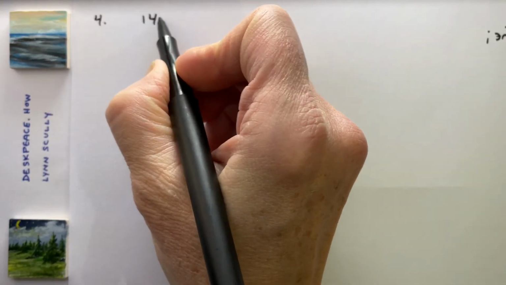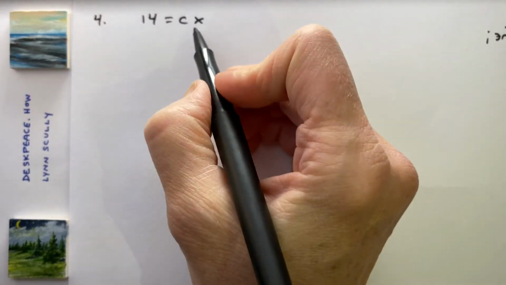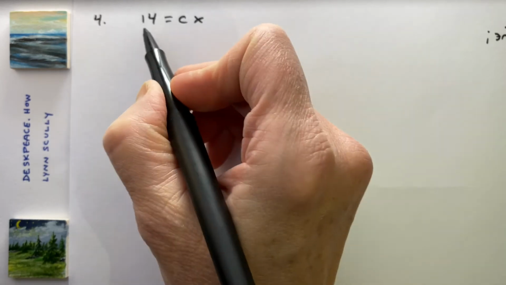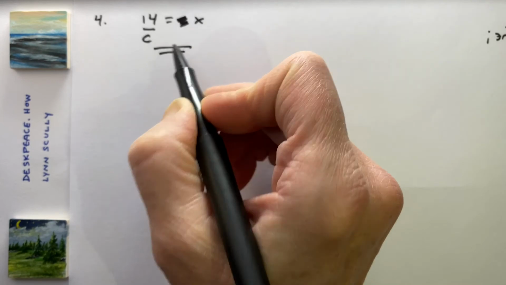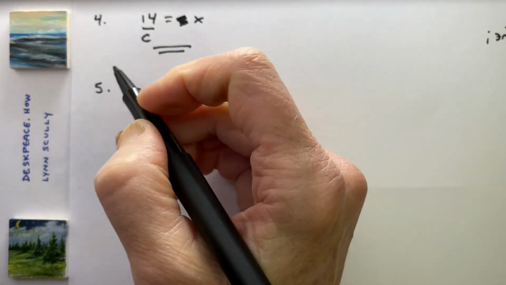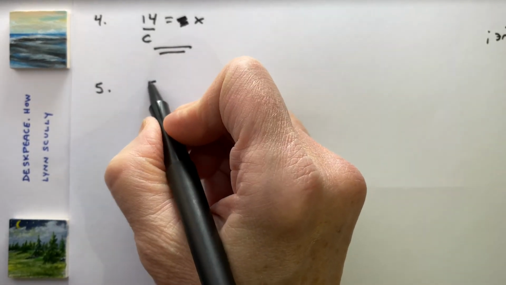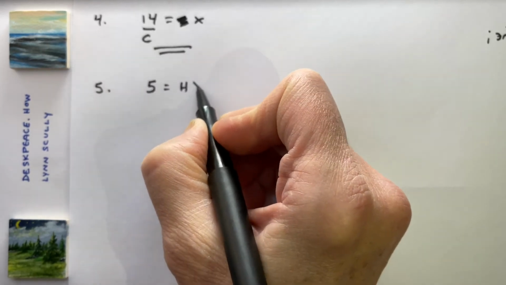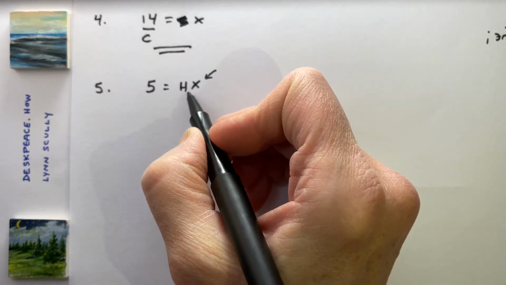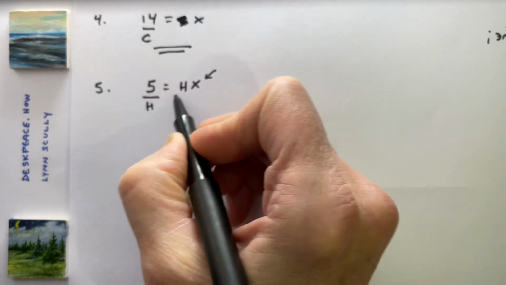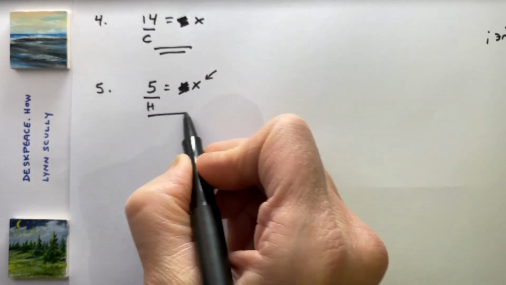Number 4, I have 14 equals cx. Here's my unknown. C is attached by multiplication. Move it by division to the other side of the equal sign. Done. Number 5. I have 5 equals hx. Here's my unknown. I want to get him alone. H is attached by multiply. Move by divide to the other side of the equal sign.